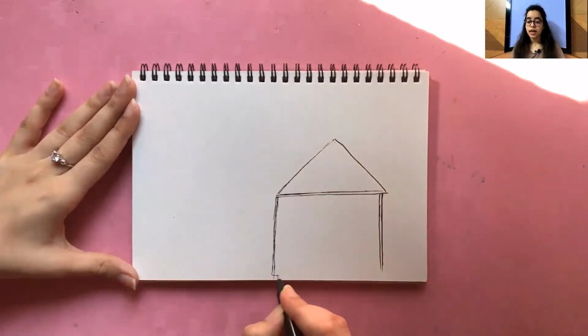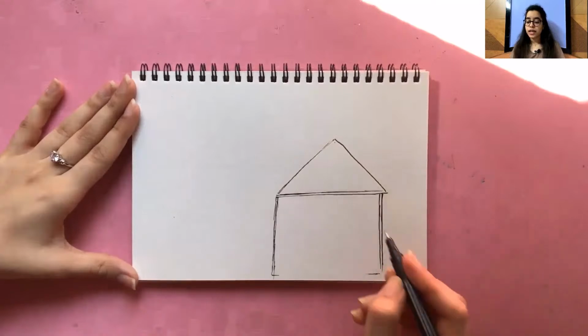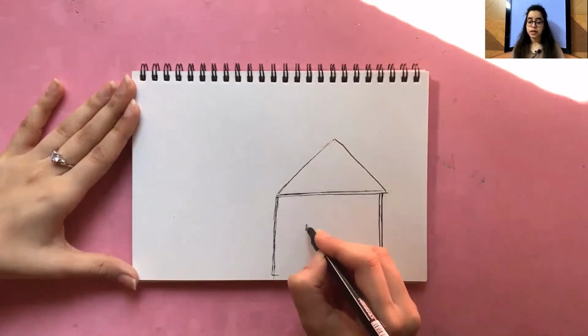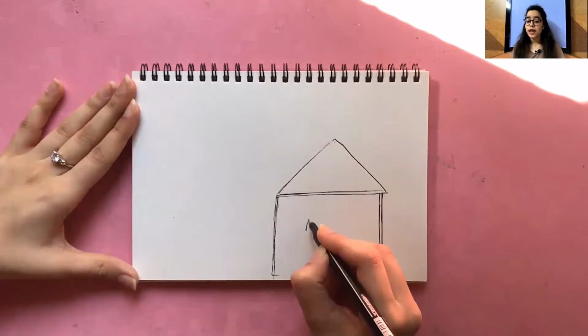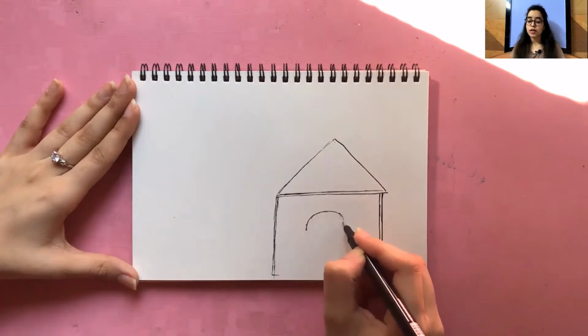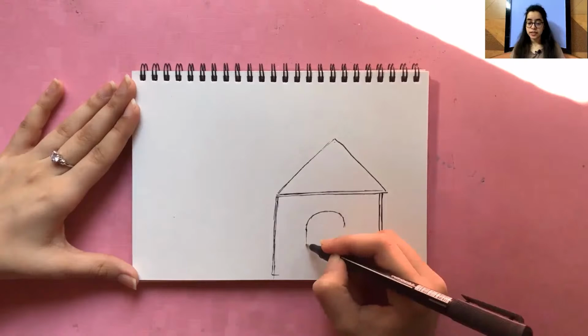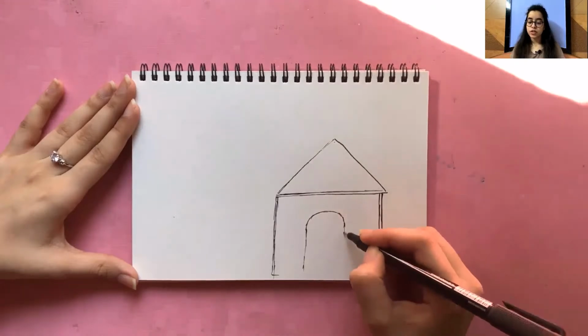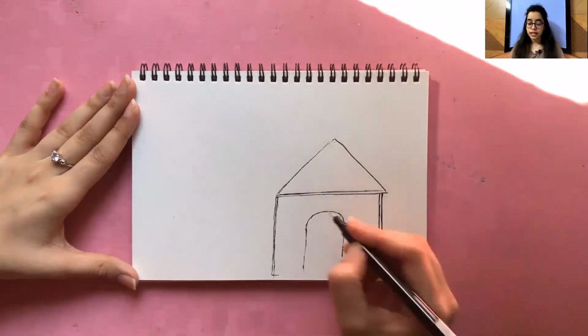Okay, we're not going to join these with the help of a horizontal line this time, but if you remember the previous class where we created a window, that kind of window I'm trying to sketch over here, but this time I'm going to try making a door. So first we draw a semicircle, and then I draw these two vertical lines below.